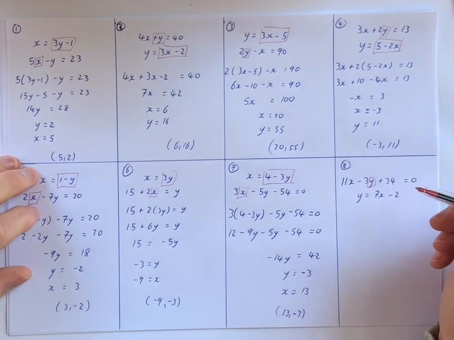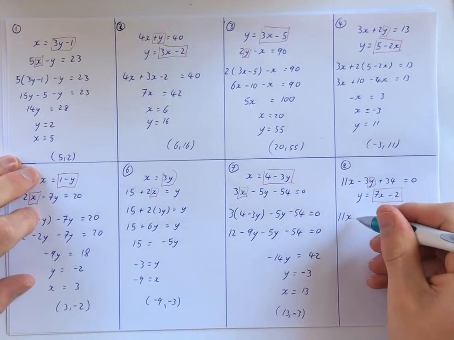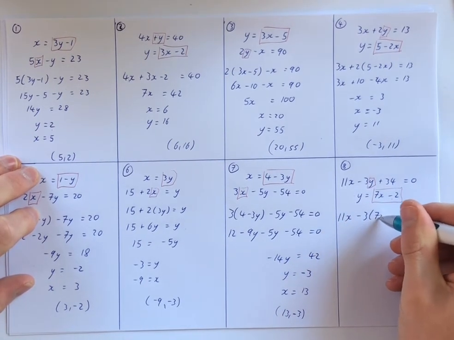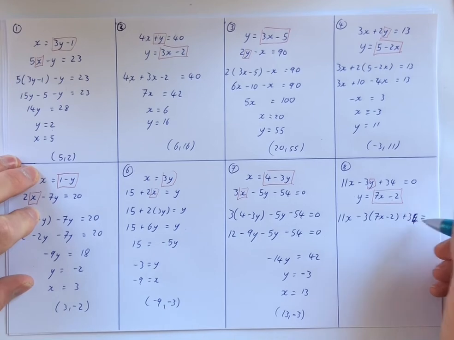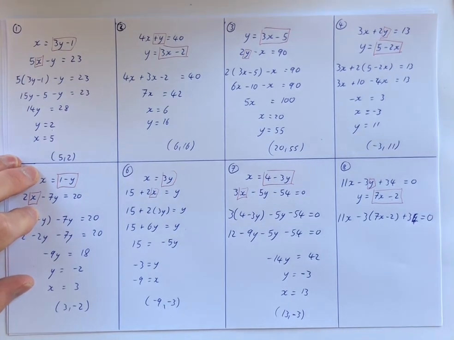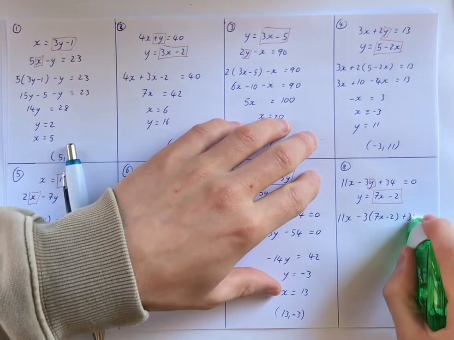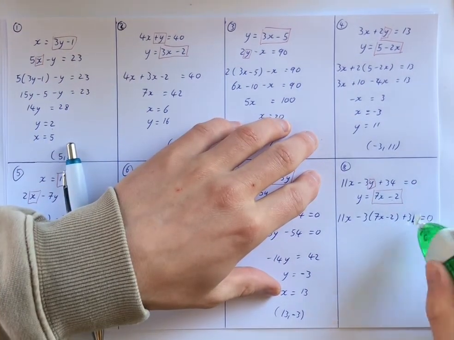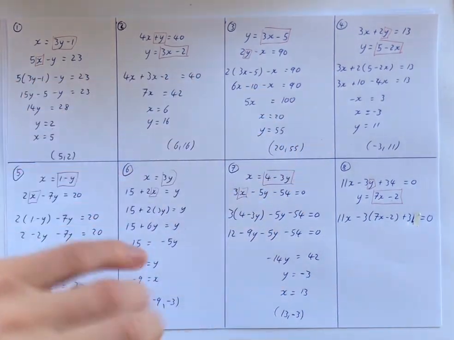Okay, very similar. This y in this equation is going to get replaced by the y in this equation. It's just that the y in this equation is equal to 7x minus 2, so we're going to chuck that in. 11x minus 3 lots of (7x minus 2) plus 34 equals 0. Oh, look at that transposition error, writing something down that isn't true. I might actually, for the sake of this video, tidy that up.